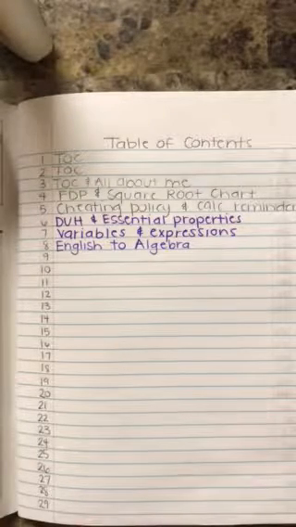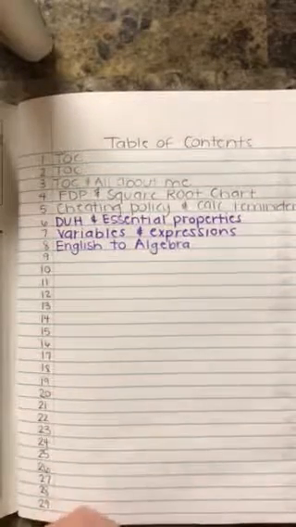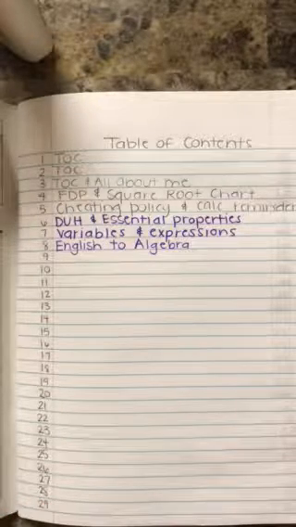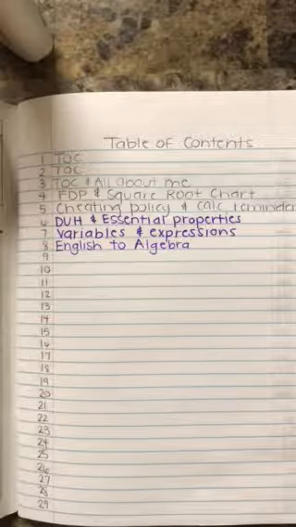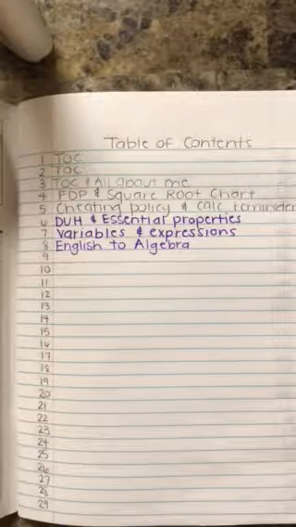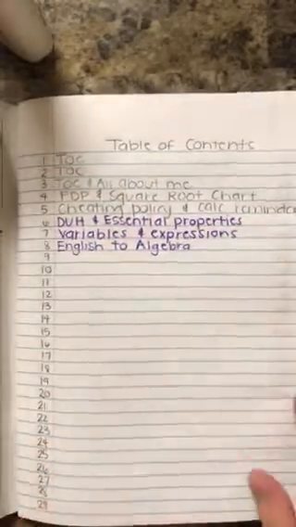Alright guys, today we are going to quickly talk about English to algebra translations. This is super important when it comes to writing equations and putting together word problems and things like that. So we're going to quickly take some notes and then you will have an activity and then you can work on homework. So first thing I did is went back to my table of contents.